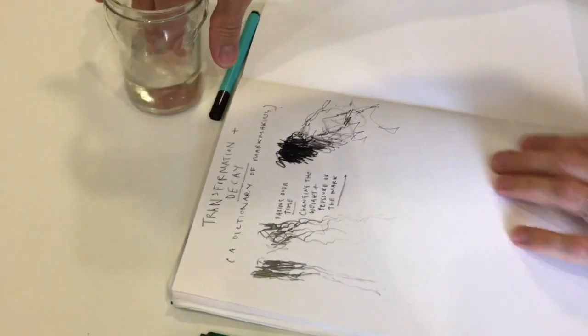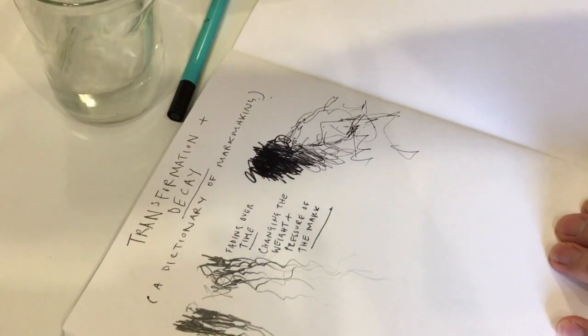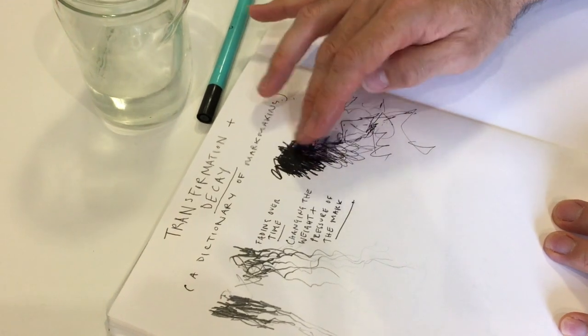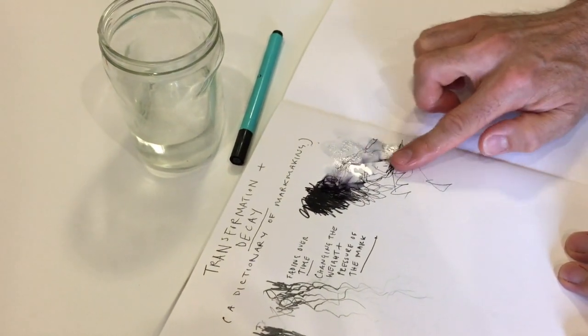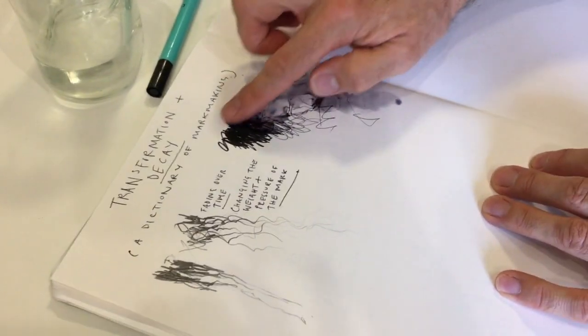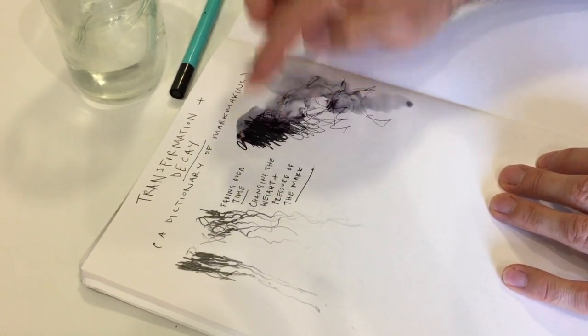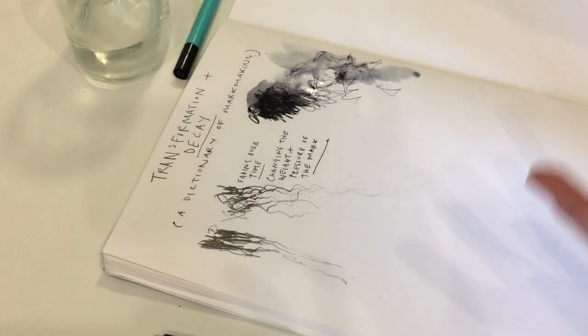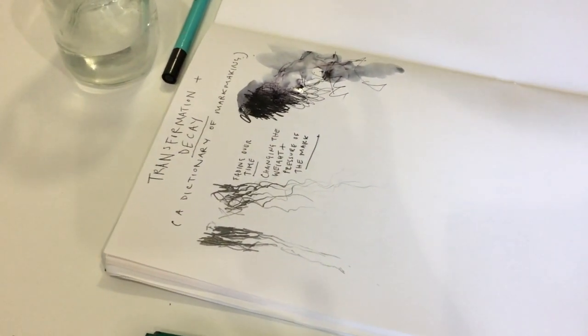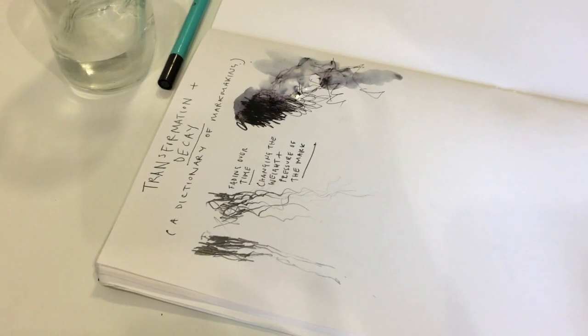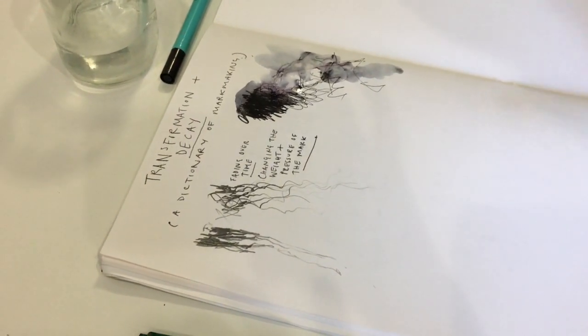Let's just think about this material, the water-based pen. If I dab a little water onto there as well, okay, move it around with my fingers. You see, that's pretty cool actually. And a mark like that could be really useful to me as my project and my ideas develop. That could take us somewhere really interesting.